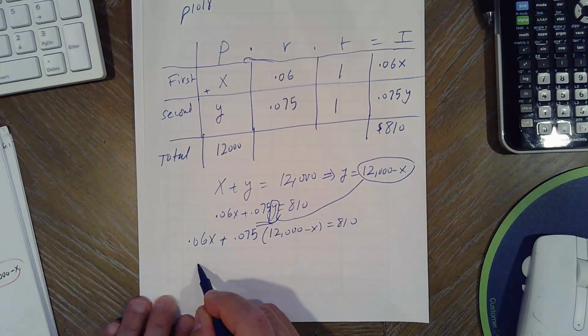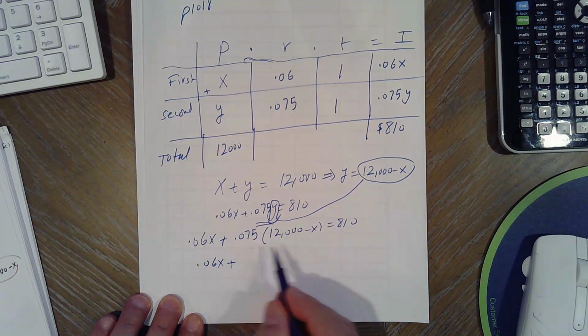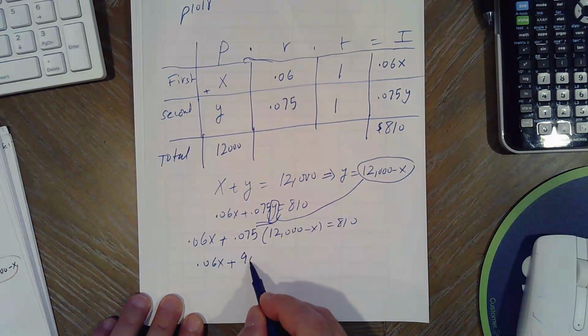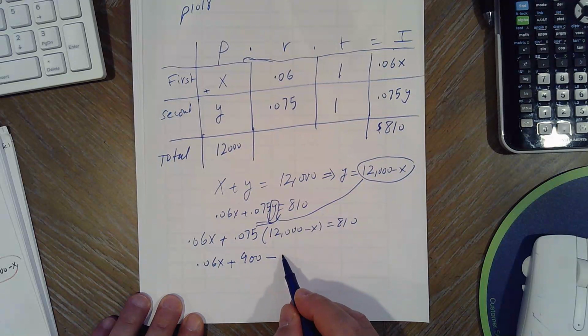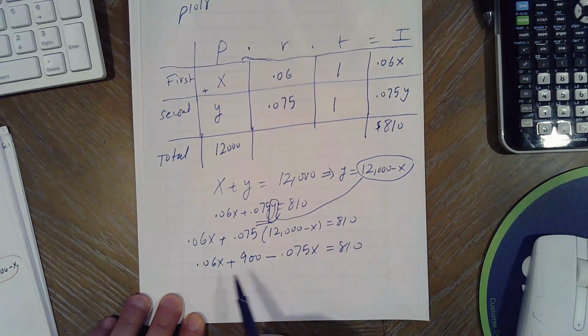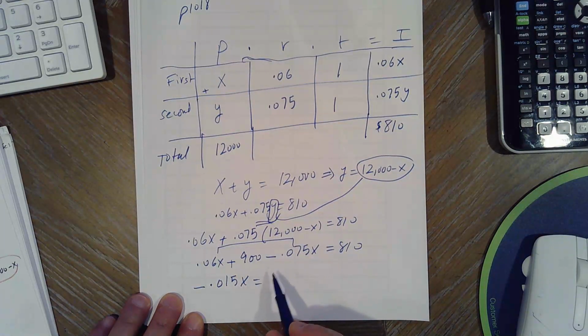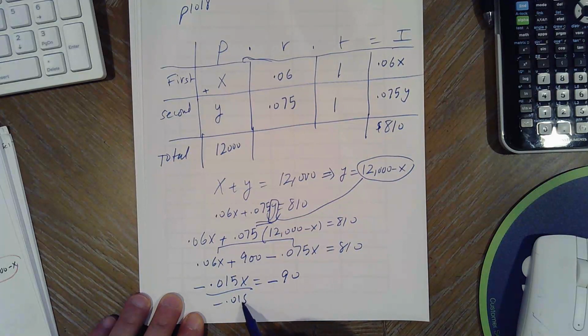Distribute: 0.06x plus 0.075 times 12,000 is 900, minus 0.075 times x equals 810. Combine like terms. 0.06x minus 0.075x is negative 0.015x. 810 minus 900 is negative 90.